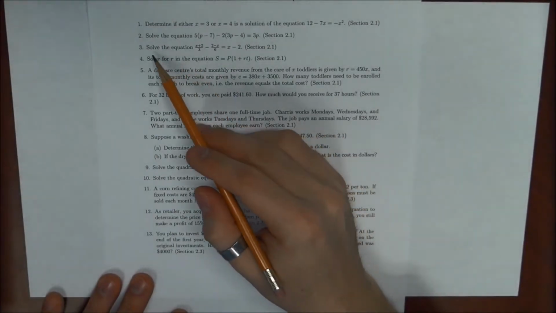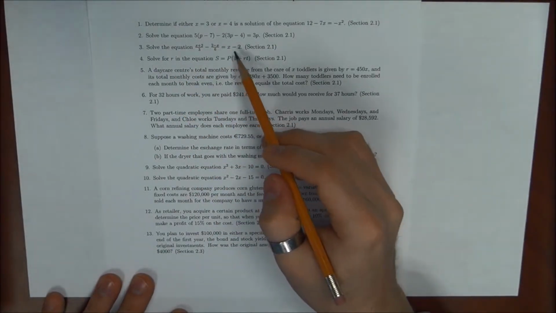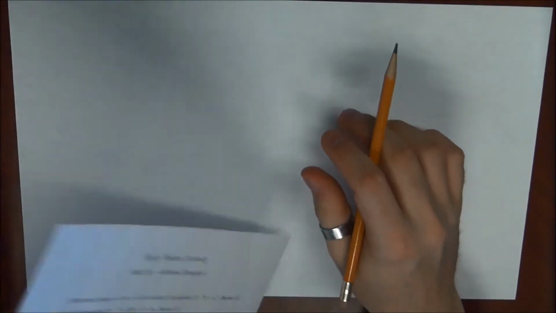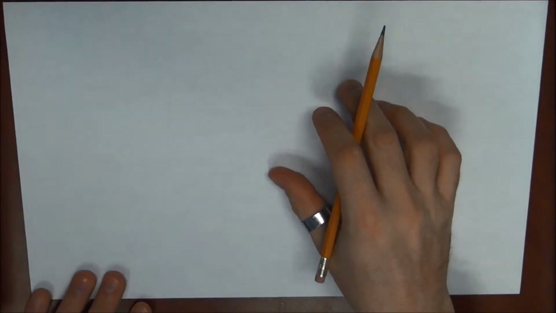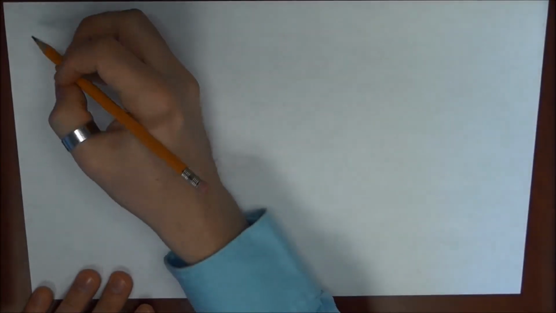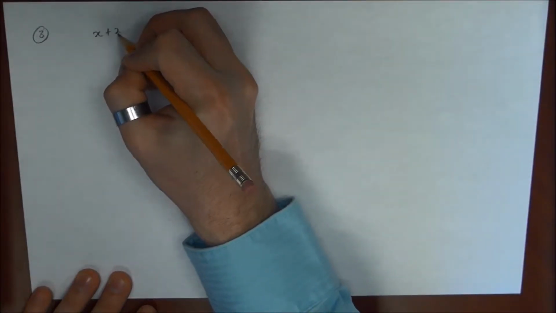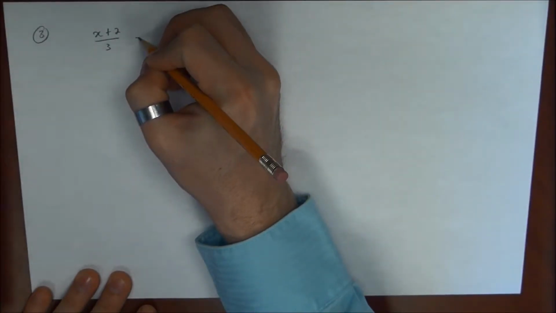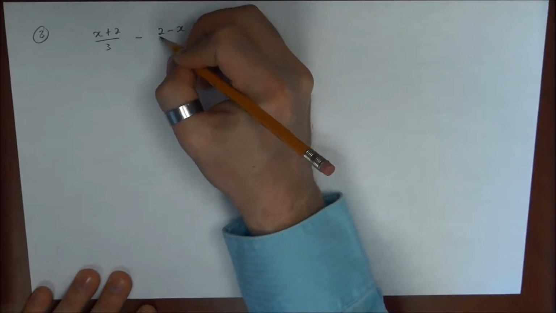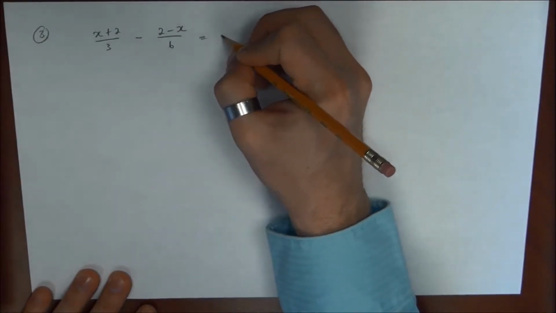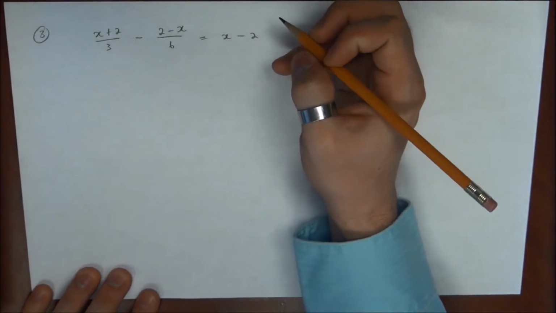In number 3, solve this equation. So let's write that equation down. Actually, we can do it over here. x plus 2 over 3 minus 2 minus x over 6 equals x minus 2.